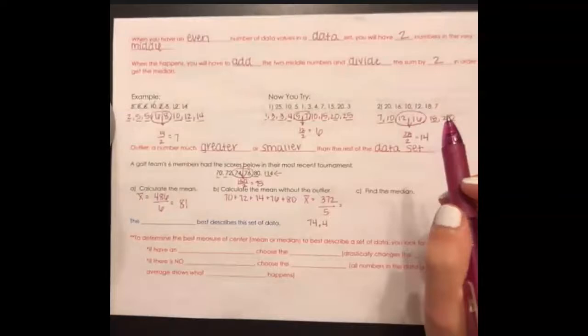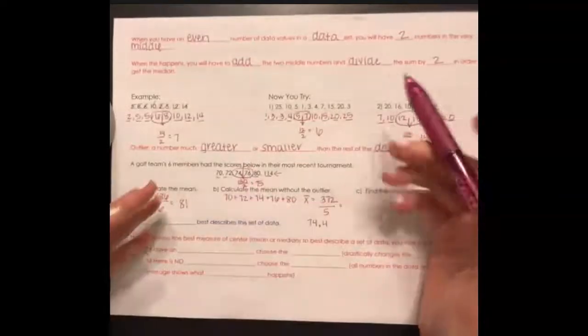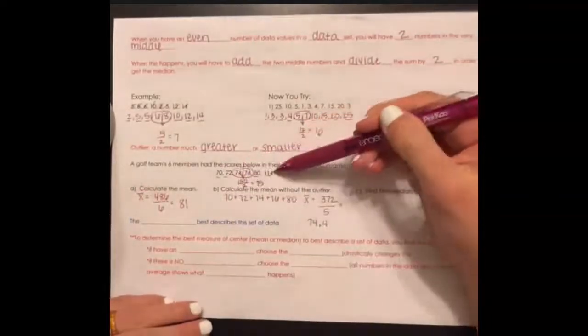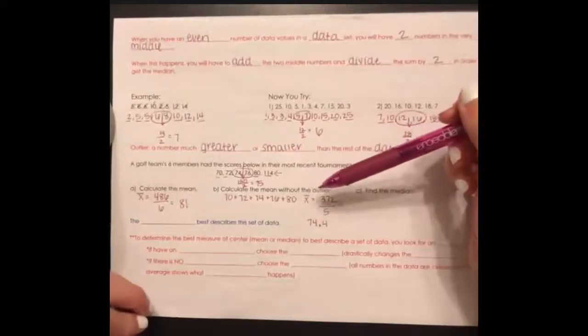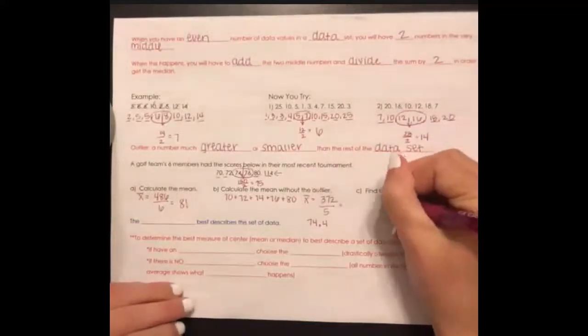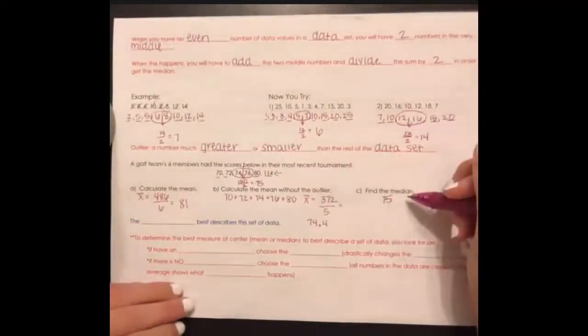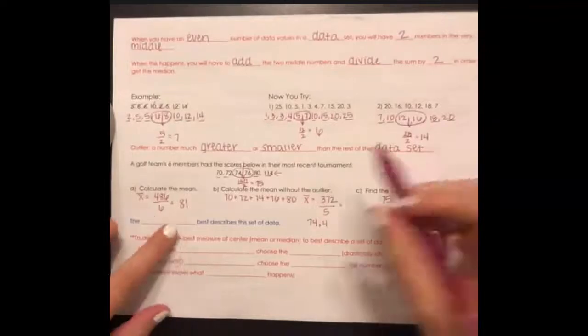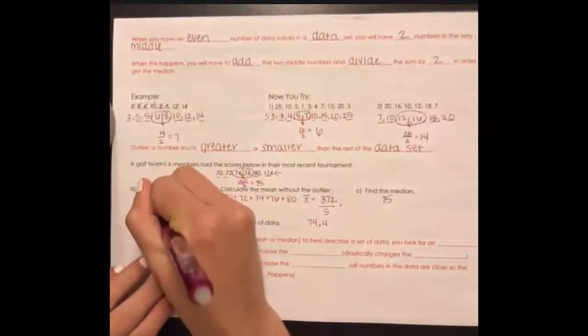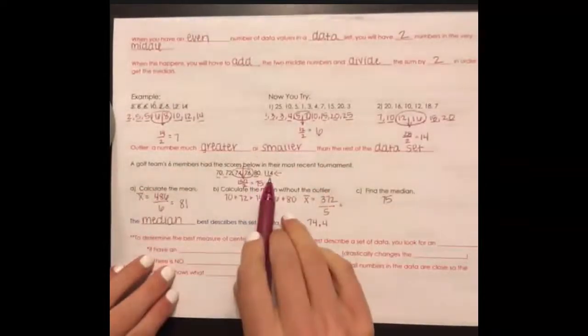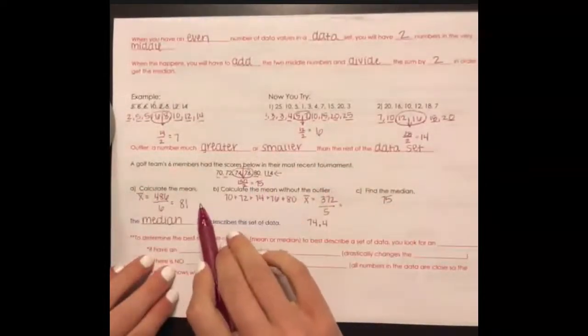Okay, so which one would best describe the data using all the numbers, right? I have all of my numbers because we have to include this person's score. I would probably say the median best describes the data because that's the one that's going to be closest, right? This mean is not that close to it. So the median best described the data for this because this outlier made our mean go really crazy.